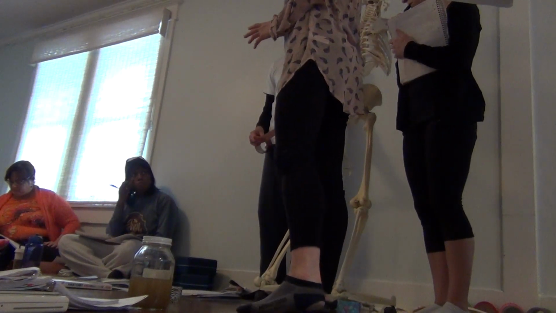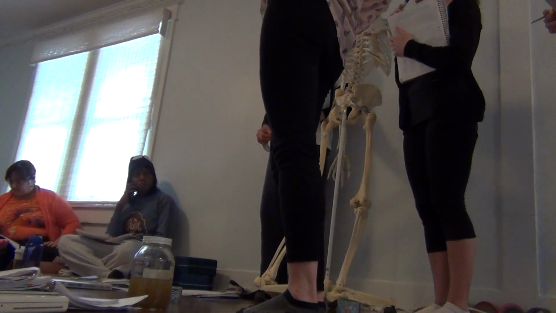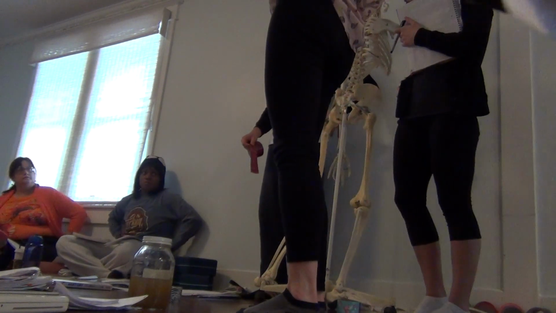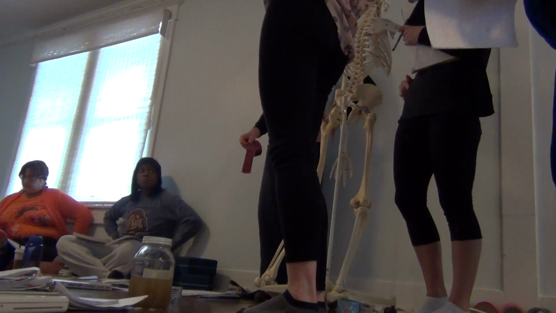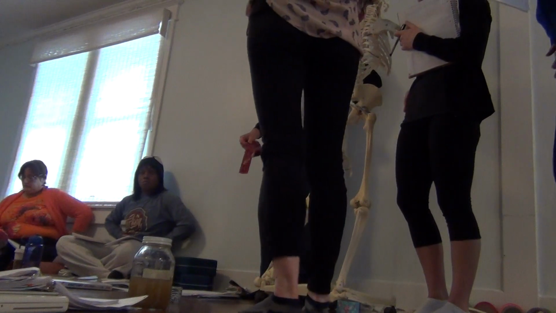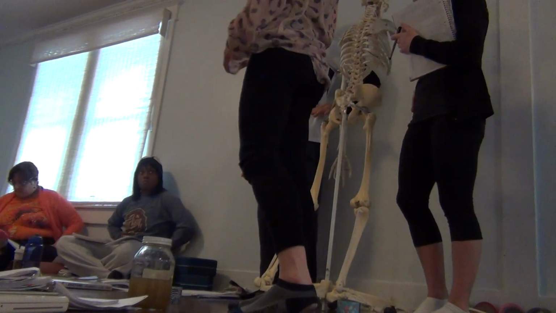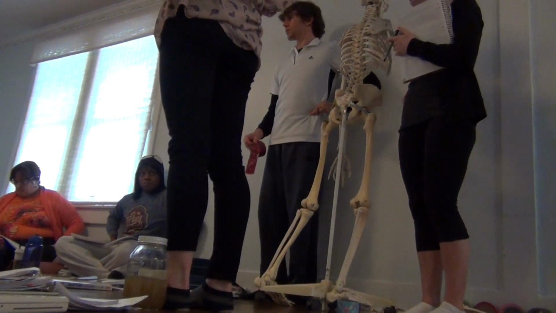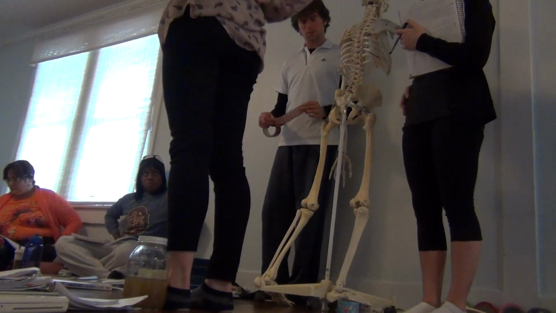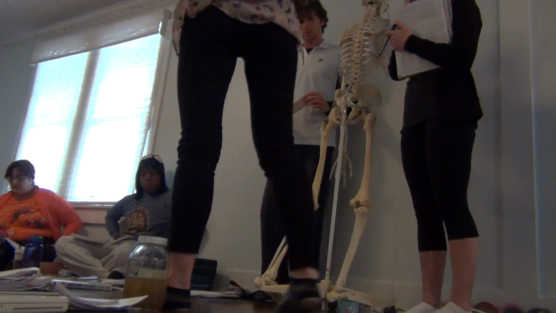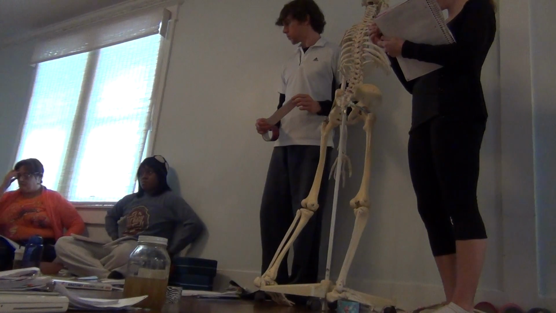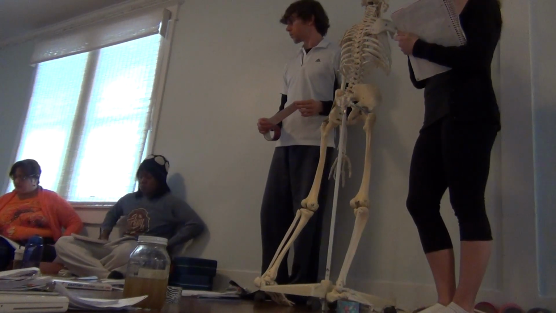This is the crest. We can feel the crest on ourselves. It's just at the top of your pelvis. So if you go sideways, below your ribs, and push down. Anybody need help finding it, let me know. If you go into your waist and push down, you'll feel the ridge. You might not feel as good standing. I mean sitting. Sorry.